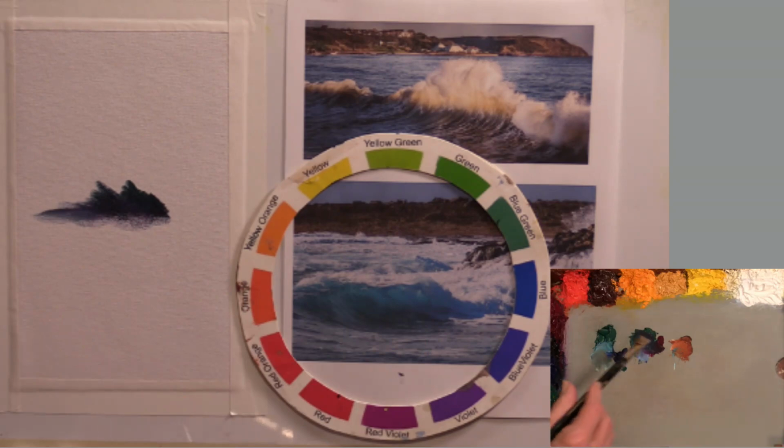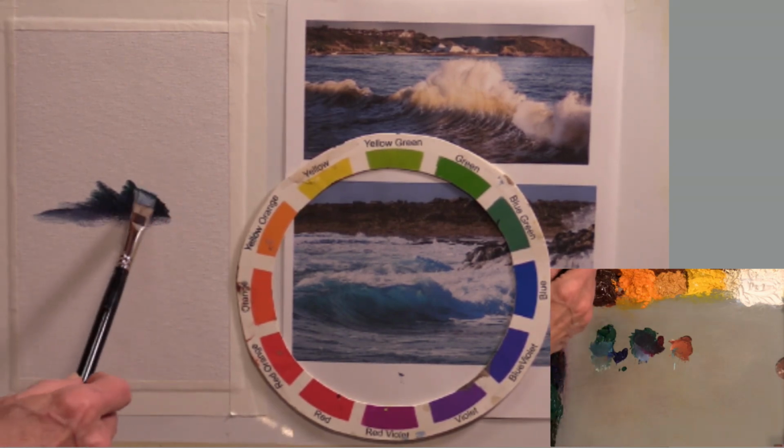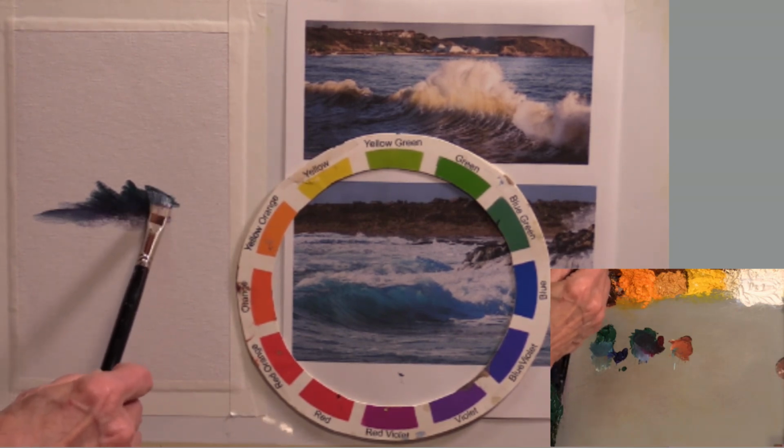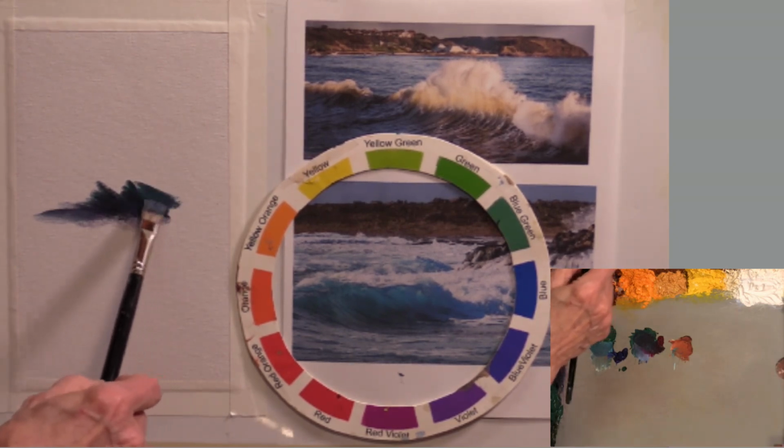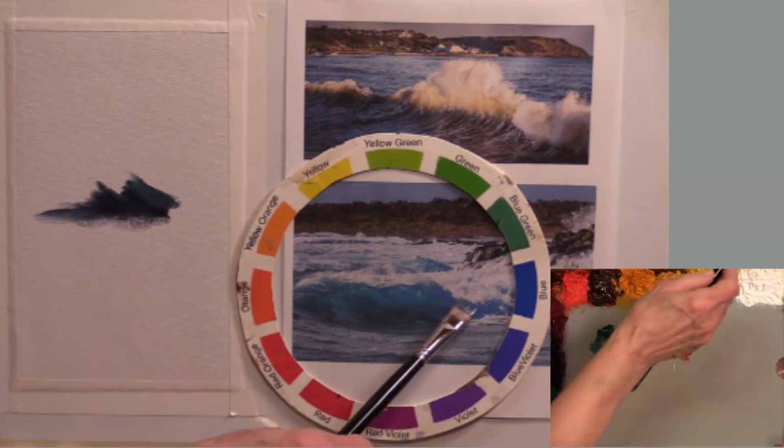Now you can move gradually from that blue-violet into the blue or green at the higher value. So I'll just keep the blue-violet in the brush, and I'll pick up just a little bit of this mixture right here, and I'll begin to work this right in beside it, still letting the brush move. See, like it's moving here.